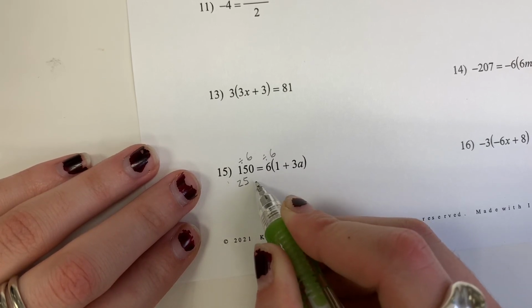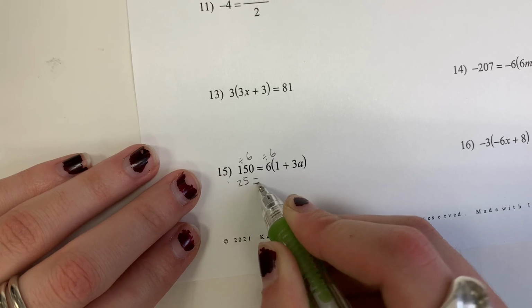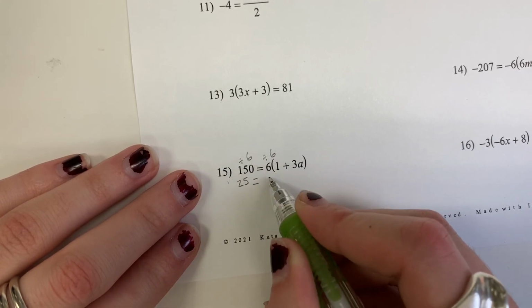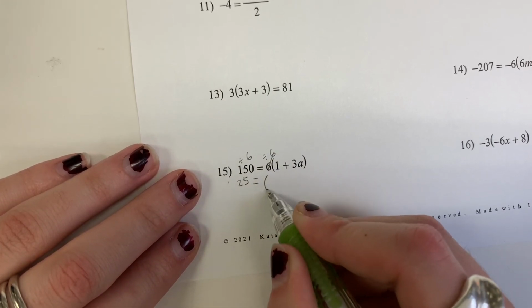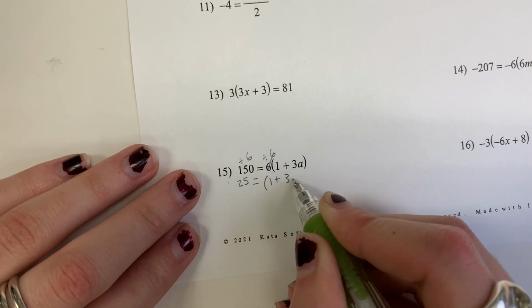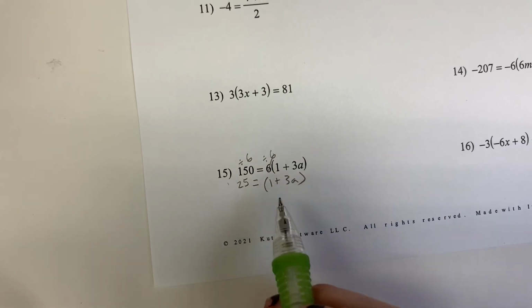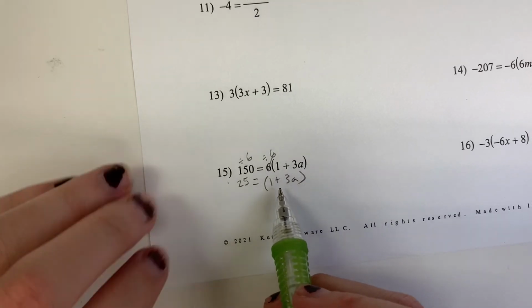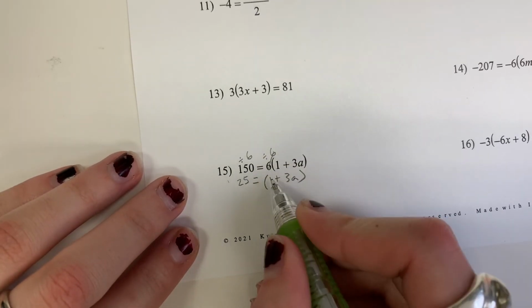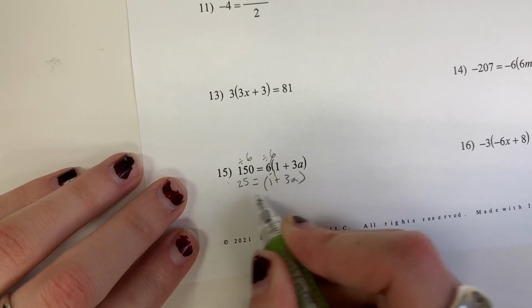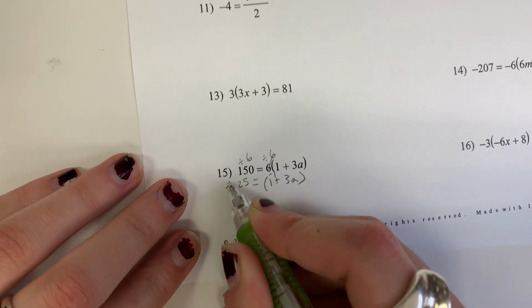So that is 25 equal to, and then we have the rest of the problem. No more 6. 1 plus 3a. Perfect. So what do I do next? You get rid of the 1. So minus 1? Yeah. Okay. Minus 1.